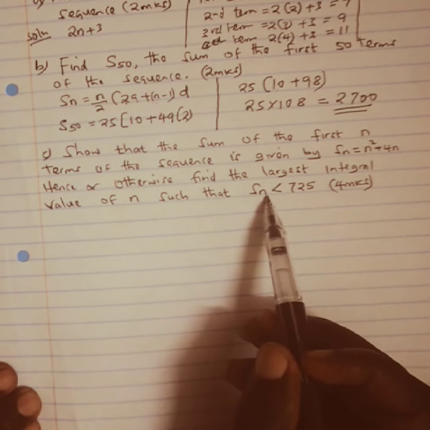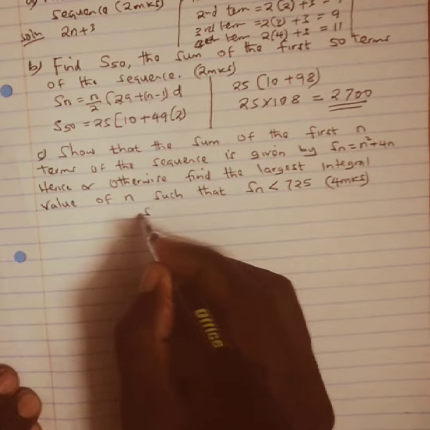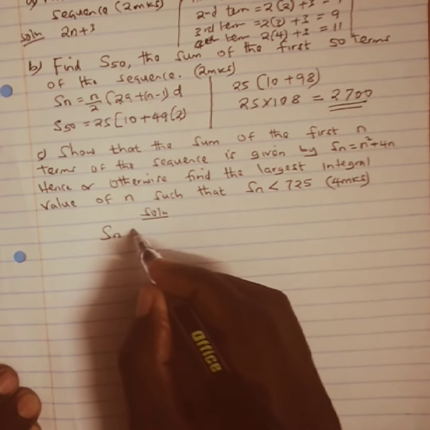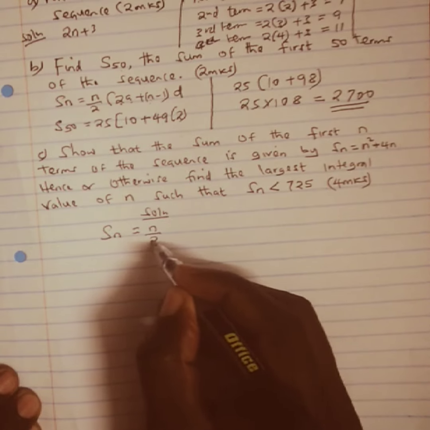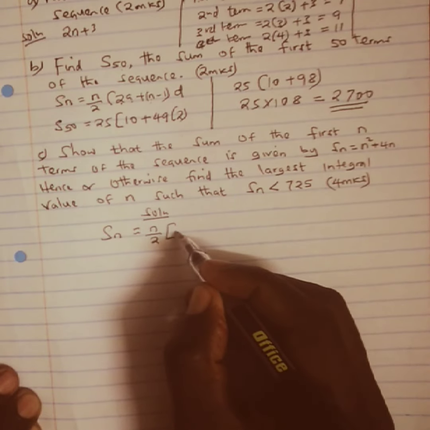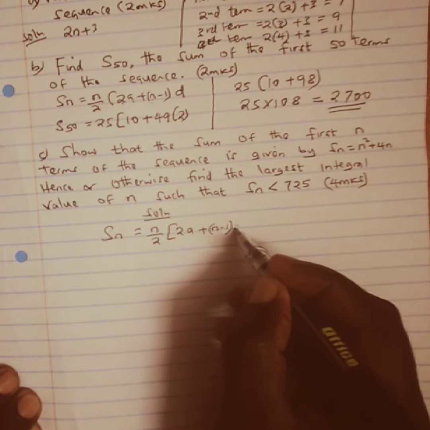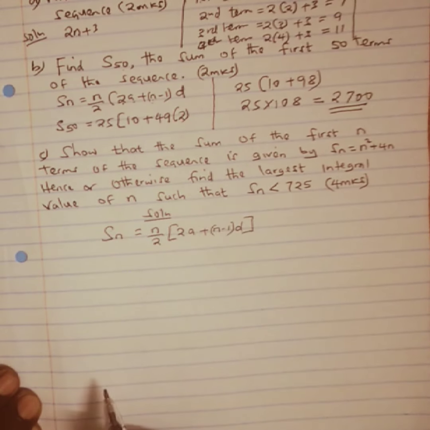This question is basically very simple. We know that the sum of n terms is given by n divided by 2 into 2a plus n minus 1 into d. But from what we know, we don't have the value of n, and that's what we are looking for.